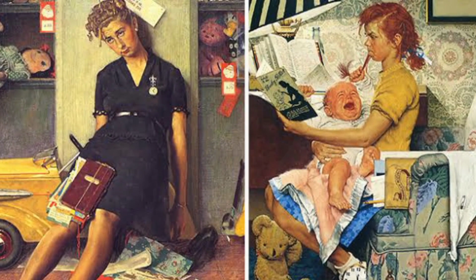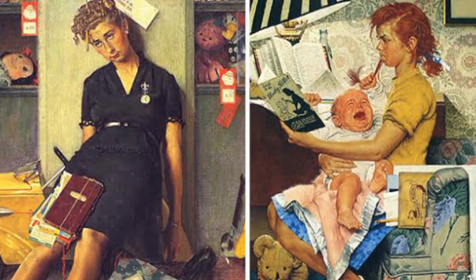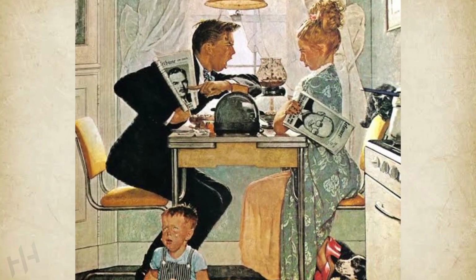From the 1920s until the 1970s, the lives of typical families are depicted in Norman Rockwell's paintings. They provide us a glimpse of small-town life, which is still present today, despite the fact that they are frequently too pleasant to be real.